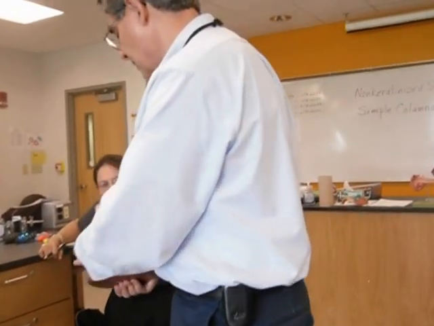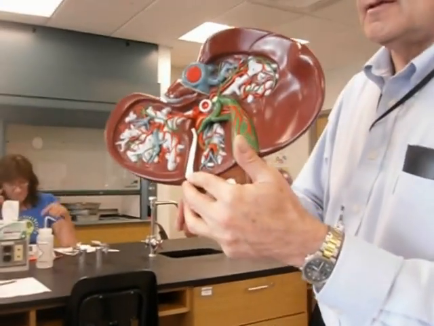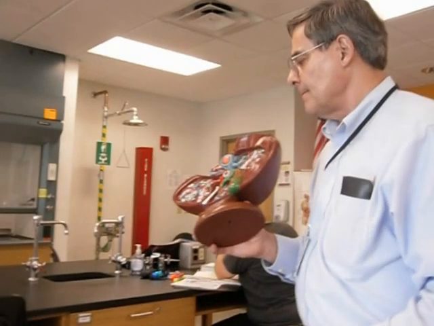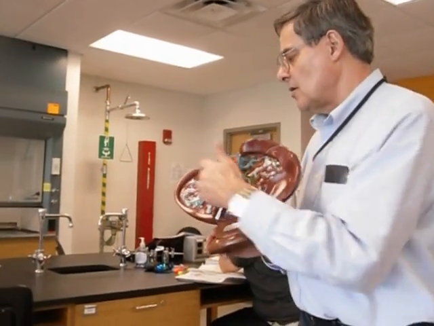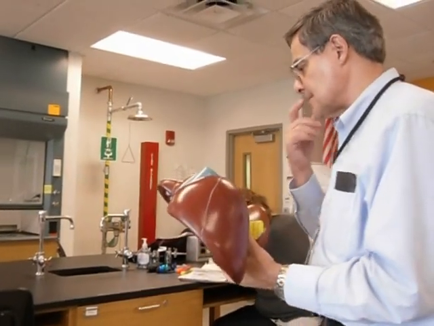This one right here is the ligamentum teres. That's the remnant of the umbilical vein in the fetus. It's basically continuous with the falciform ligament. That's called a round ligament, ligamentum teres. Okay?